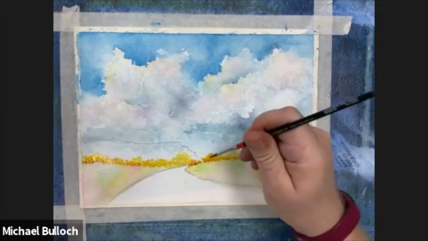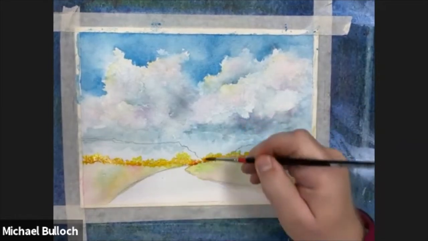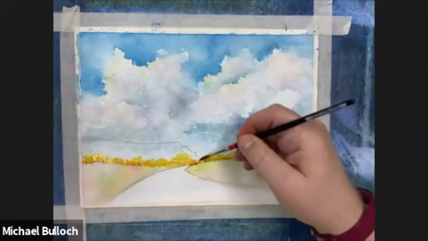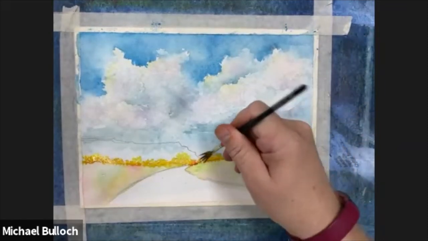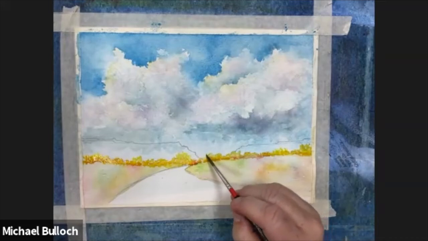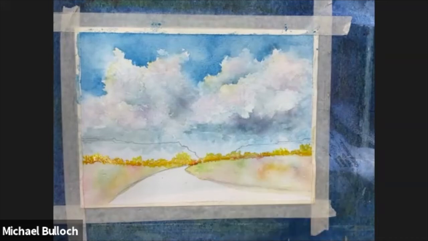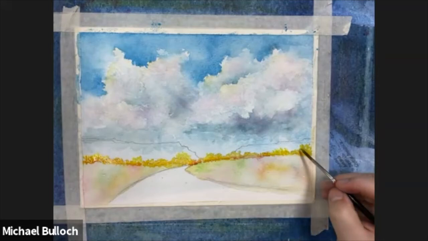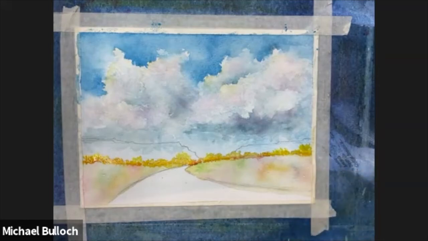I think I got a little bit too much paint right there, so I'm just going to come in and pick that up. The tree should actually be sitting on the part we just painted. You kind of want to overlap a little bit of the bottom of the trees onto your field kind of thing.